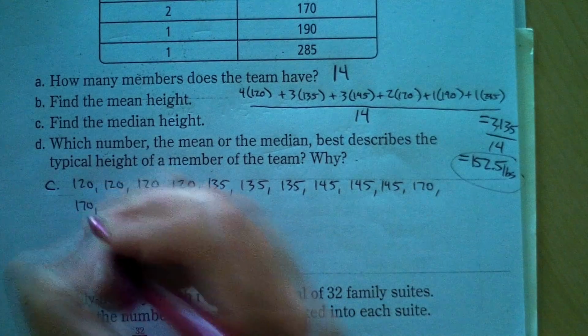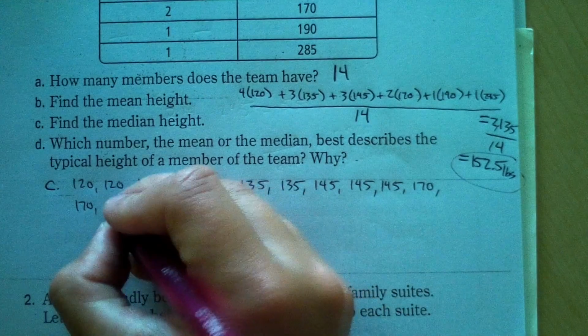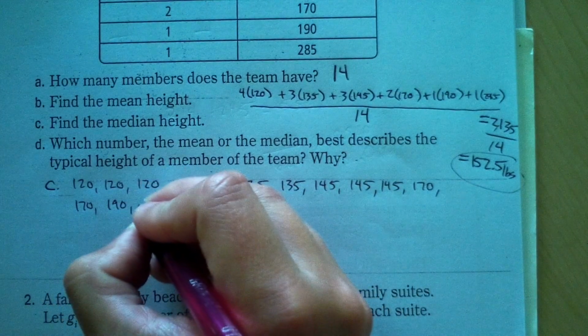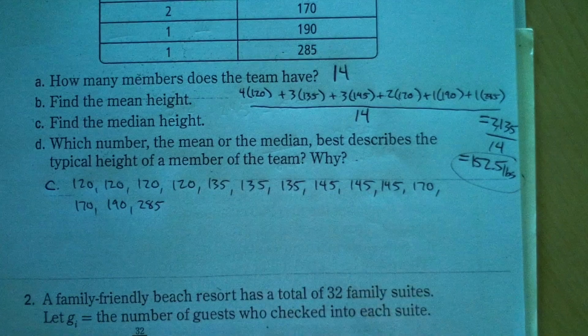Like I said, there's probably an easier way to do this. You could go, okay, there's 4 there, and then count off 4 there, and do it a little differently too, but this will work.